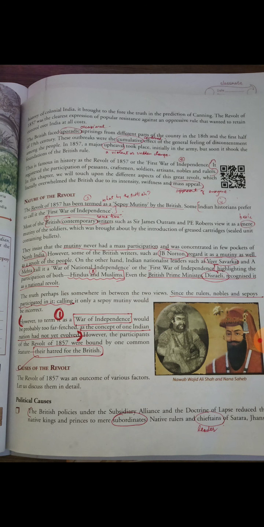Secondly, it has also been termed as the first war of independence by the Indian nationalist leaders such as Veer Savarkar, as the revolt included the participation of both the Hindus and the Muslims. Now, here we need to understand that earlier, the Hindus and the Muslims were in constant conflict with one another, but now they were united against a common enemy, which was the British.